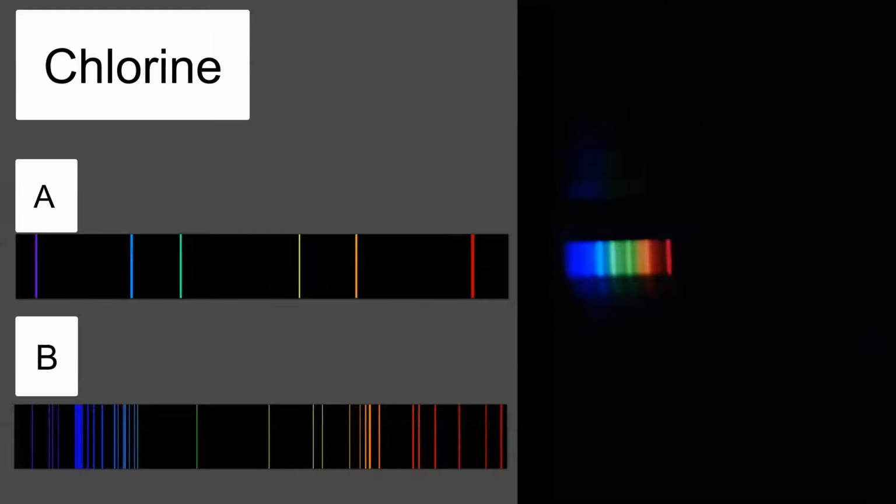So let's take a look at some other elements and see if we can figure out which spectra they are. Now this over here on the right-hand side is chlorine. When we look at chlorine and we're trying to determine which one of these it is, I think it's important to look at how many different colors there are in the actual spectrum. The one on the right has a whole slew of colors.